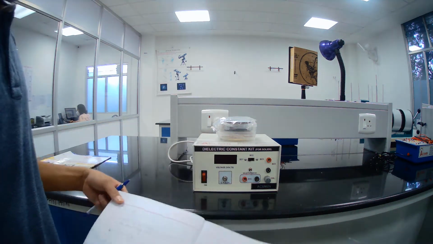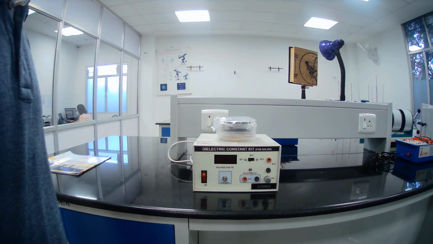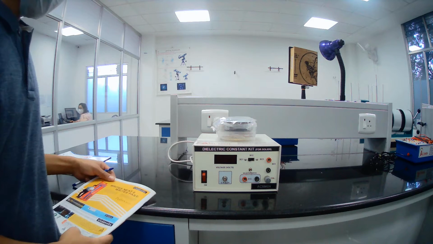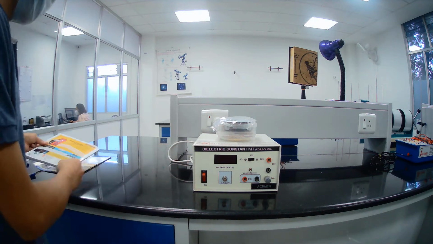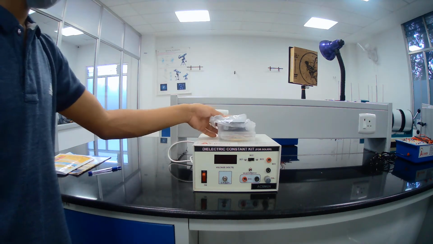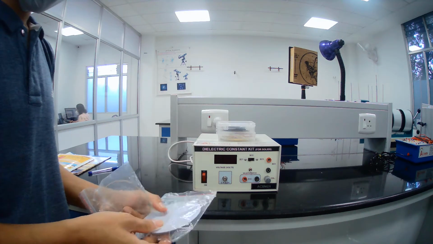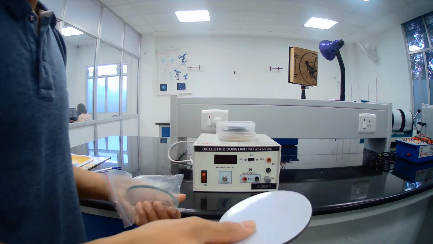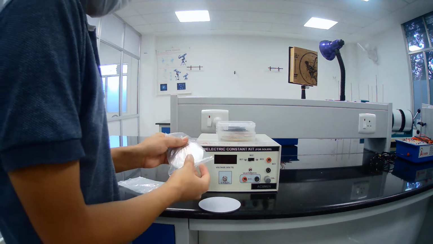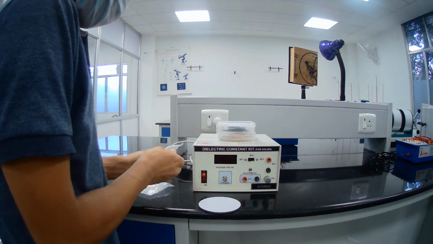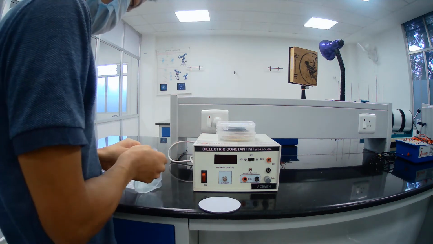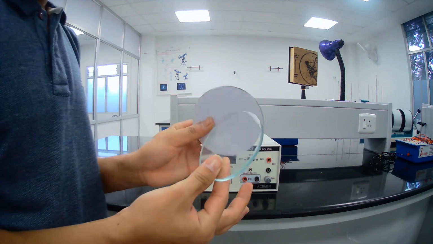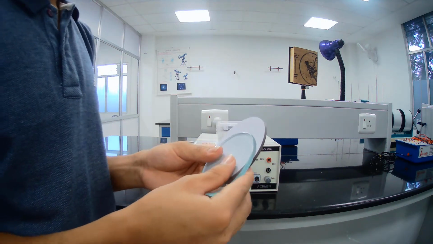Aim of the experiment is to measure the dielectric constant of a given sample. These are the apparatus. These two are the samples of which we have to measure the dielectric constant.